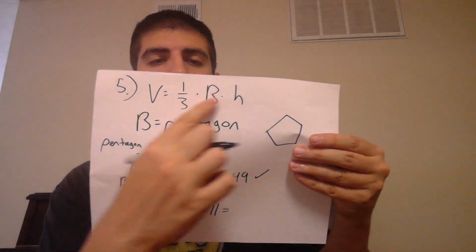The height of the 3-dimensional pyramid is 11. You can see on the picture that the 11 is the distance from the base pentagon all the way to the very top. So yeah, start with this formula.